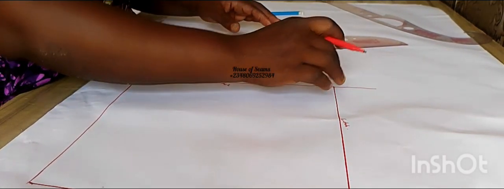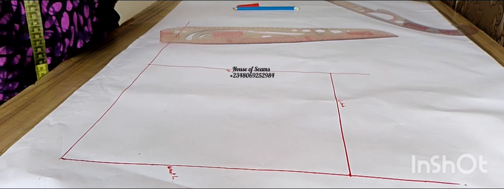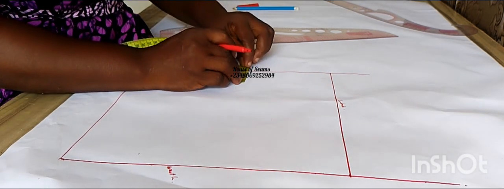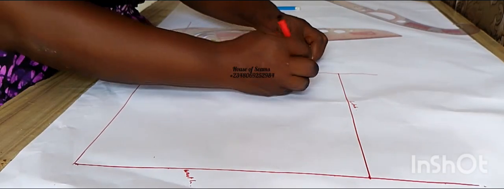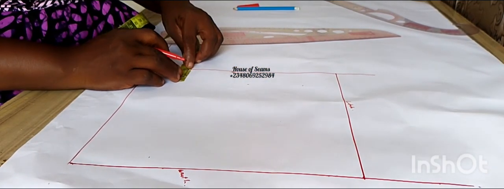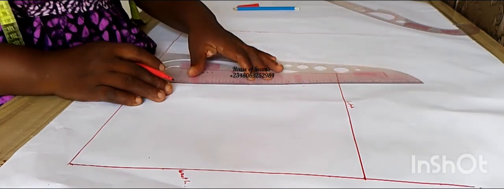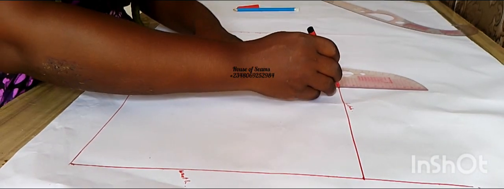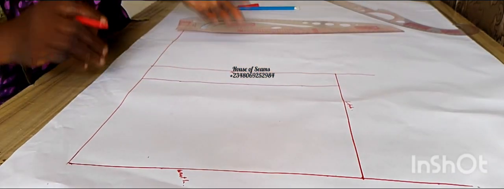Then, we have not marked the hip line. So you are going to come up by 2 inches from your thigh line here. In case you did not measure your client, you can use these 2 inches for your client. It's just a standard and it can be worked around. So that is how you're going to do it. So we have to extend this.